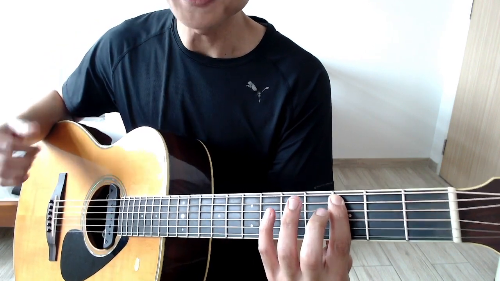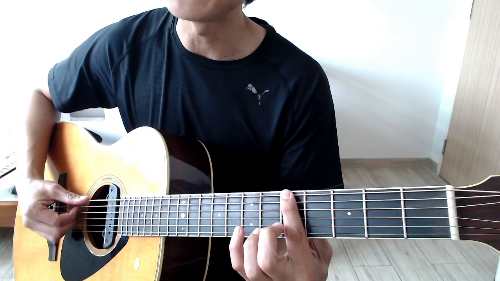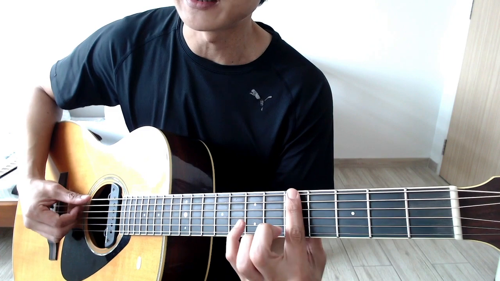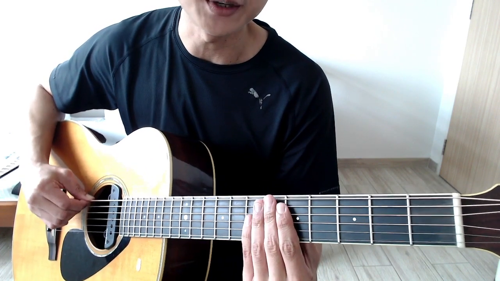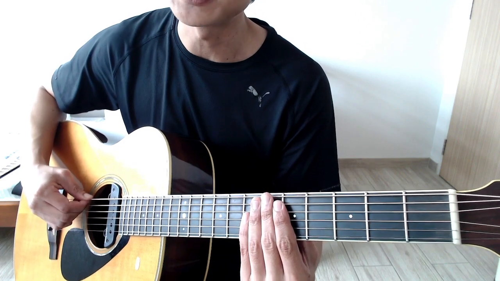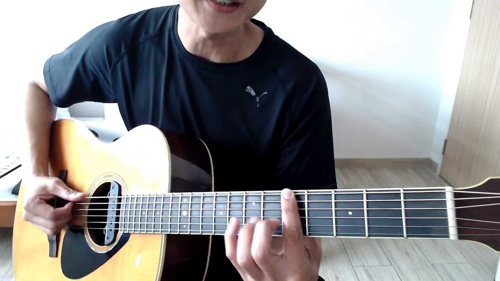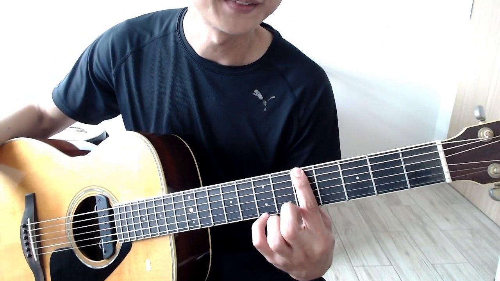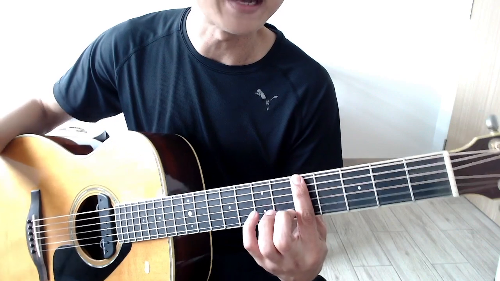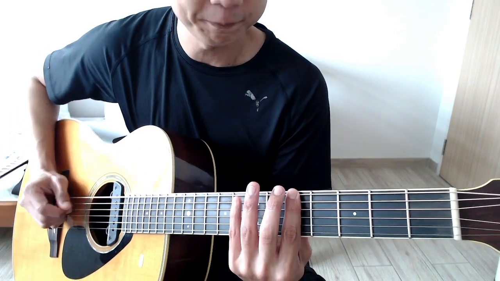Then now let's move on to root 6. Root 6 basically means that the root note of that scale pattern is going to be on the 6th string. That's why I named them root 6 and root 5. For root 6, we are going to start off with the 5th fret, and that is your A note. I call this shape an A minor pentatonic root 6. So this is how it sounds.